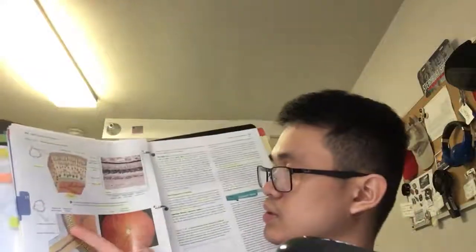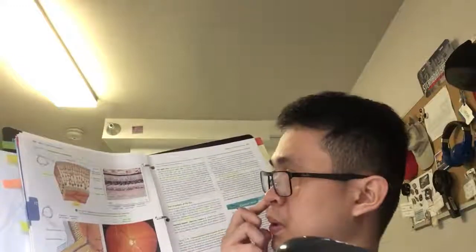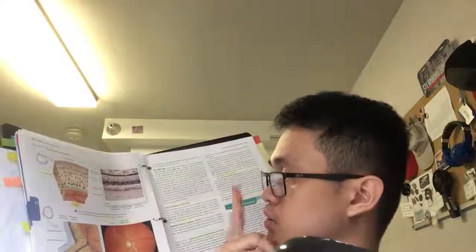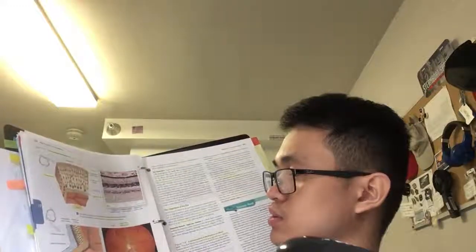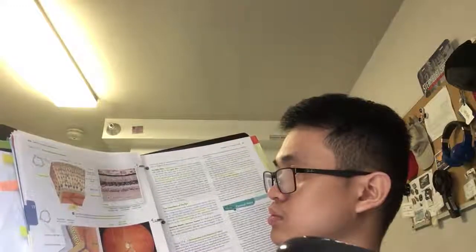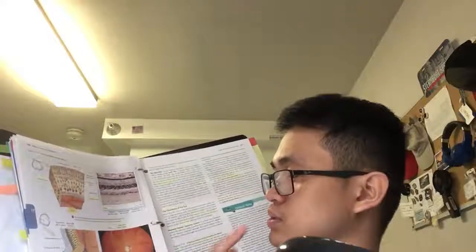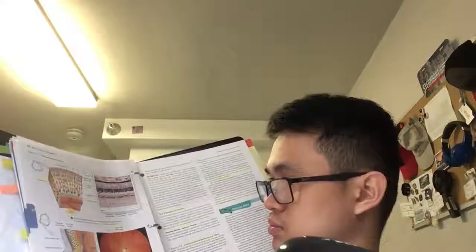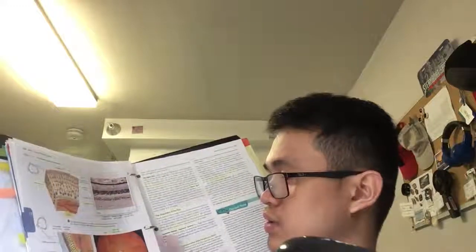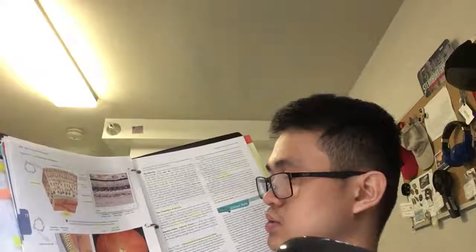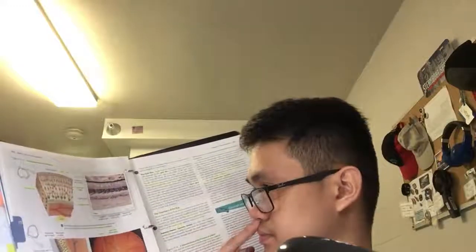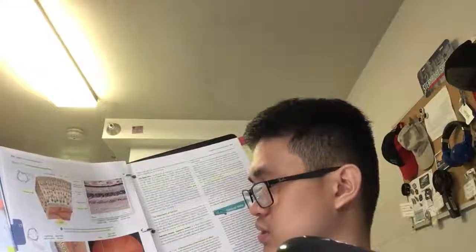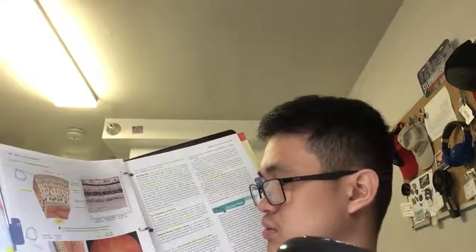Here's a different view of the neural part of the retina. You can see the ganglion cells, then the bipolar cells, then the rods and cones, then the pigmented epithelium, and the horizontal cells. But if you want to reach those, the optic disc is where the nerve fibers gather.